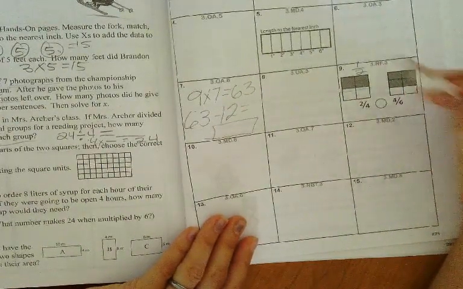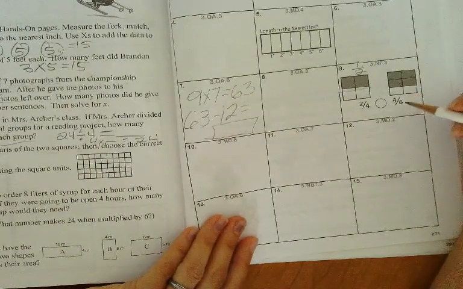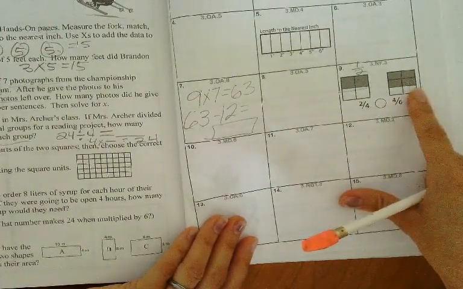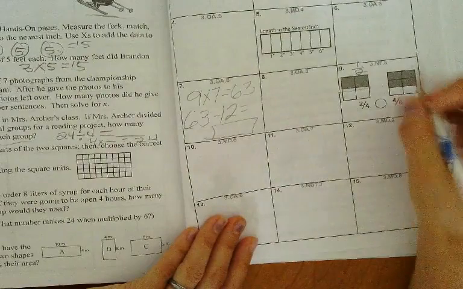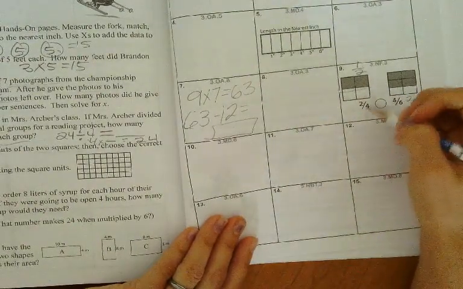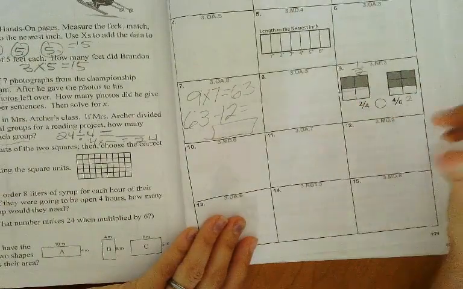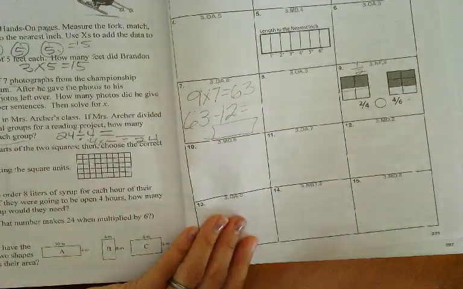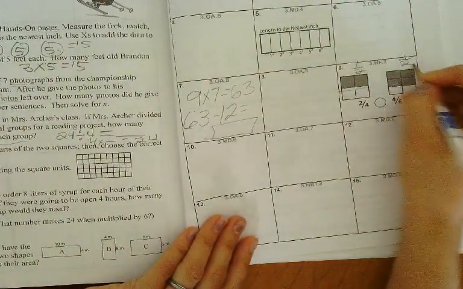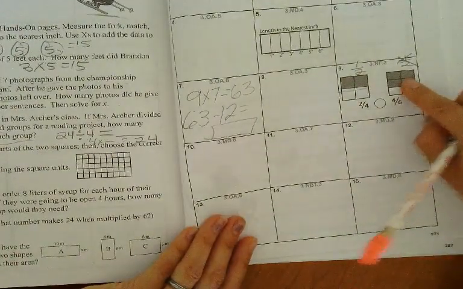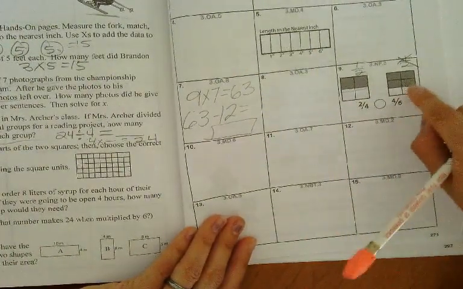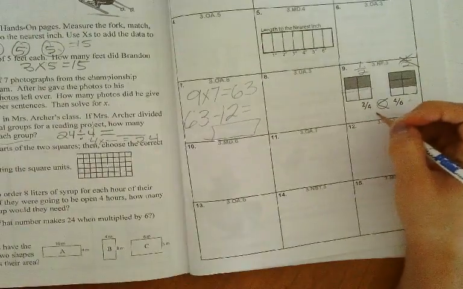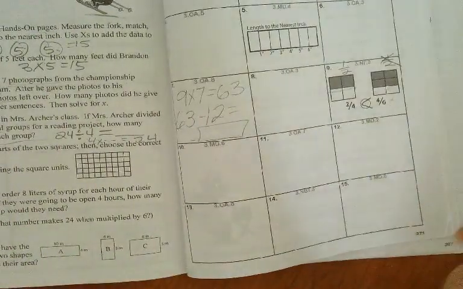4/6. Well, if this is a half, I know this is not a half, because half of 6 would be 3, and so we have more shaded in. For 6, there's a difference of 2. The one thing that's, notice there's also a difference of 2. However, this is not half, so we know it's not going to be equal. Like I said, if it was like this, it would be a half. But we have a bit more shaded in here. So 4/6 is greater than 2/4, or 2/4 is less than 4/6.